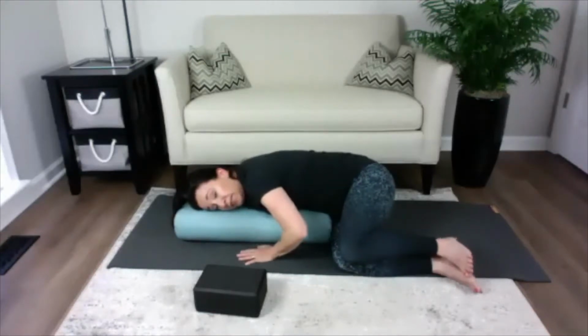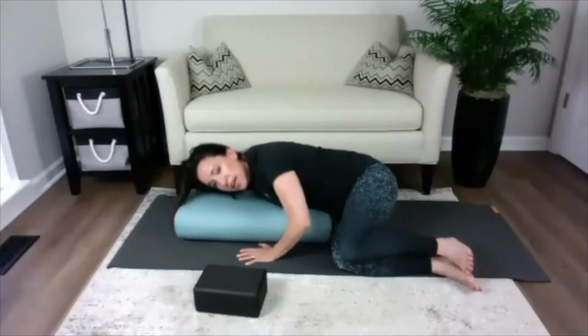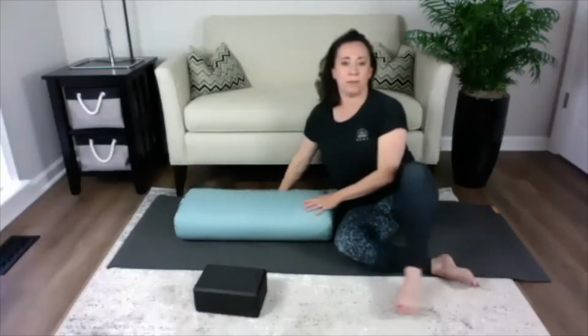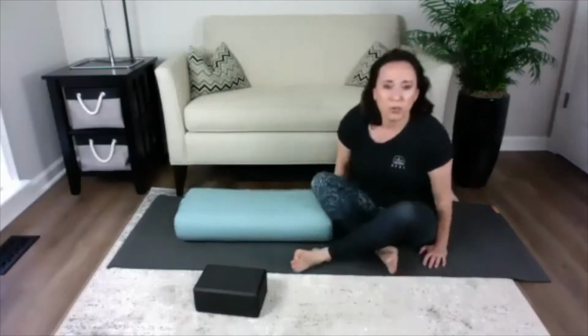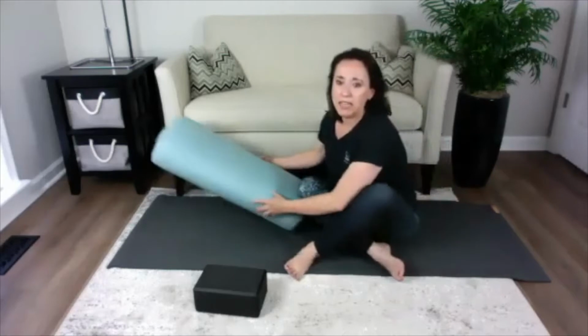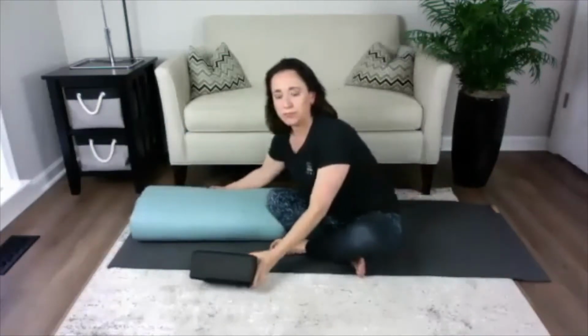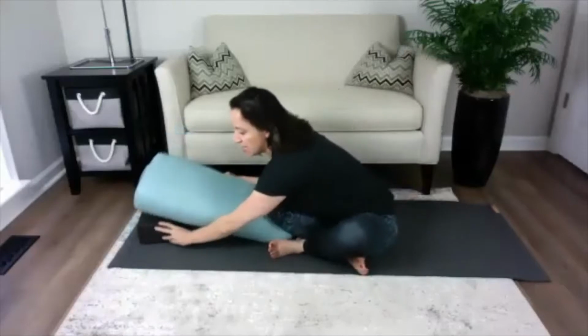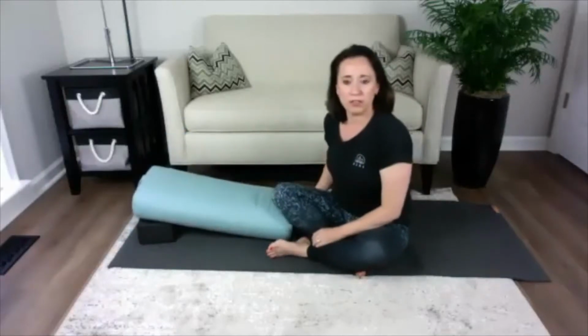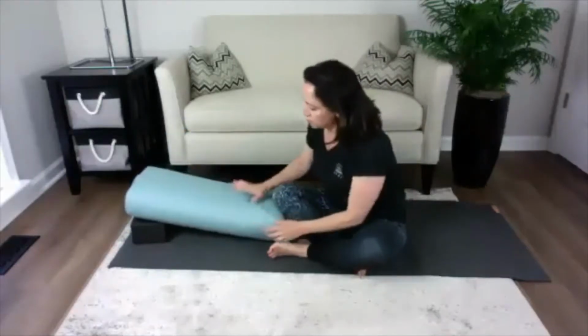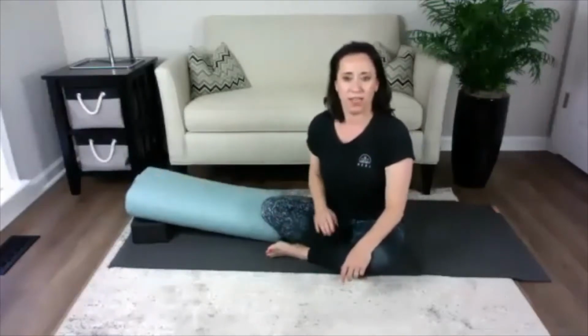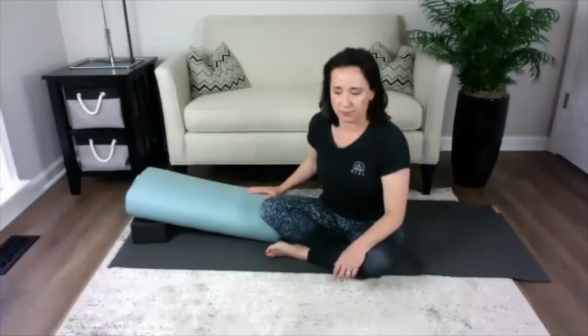Taking your hands and placing them underneath your shoulders and pushing yourself up. Okay, going to our final pose for the day, something called queen pose. So here's what I want you to do. Take your block and place it at the end of your yoga mat, and then take your bolster and gently place it on top of your block.